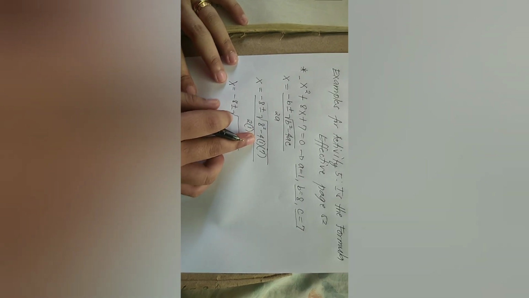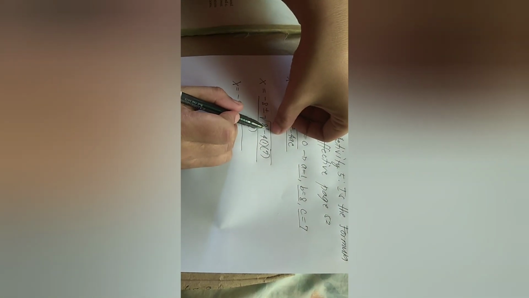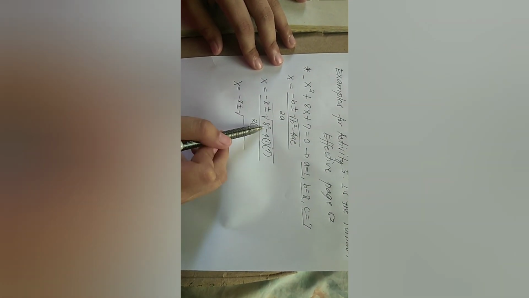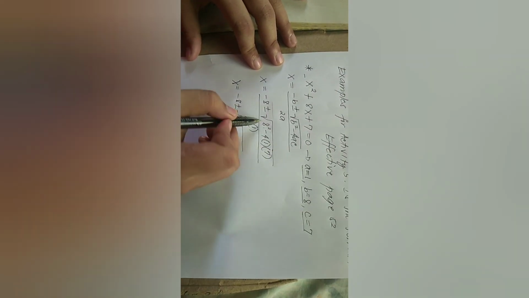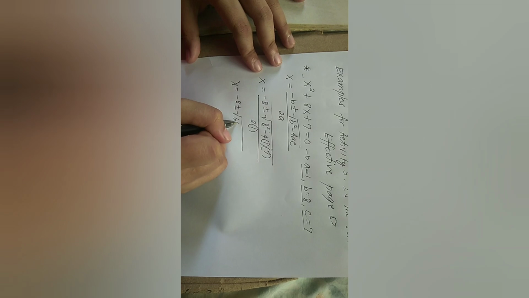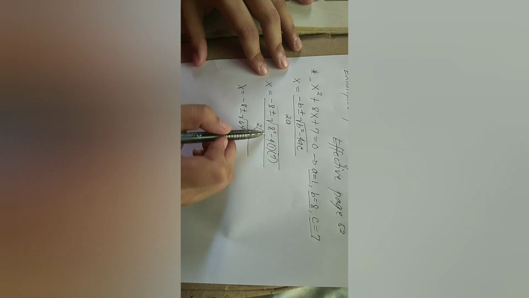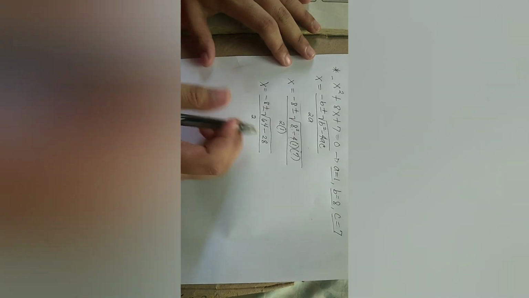X is equal to negative 8 plus or minus the square root of, gagawin po muna natin yung operation sa loob ng radical sign. So, dito po sa 8 squared, pag sinabi po natin 8 square, that is 8 times 8. Hindi po yan 8 times 2. 8 times 8 is 64. Minus, i-multiply po natin yung tatlong numbers na yan. 4 times 1 is 4 times 7 is 28. Divided by 2 times 1 is 2.